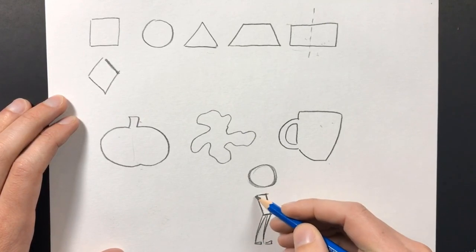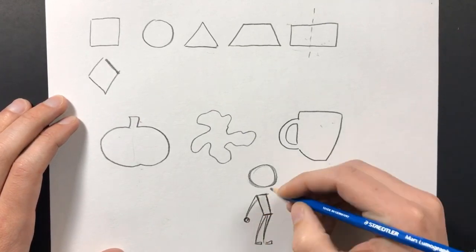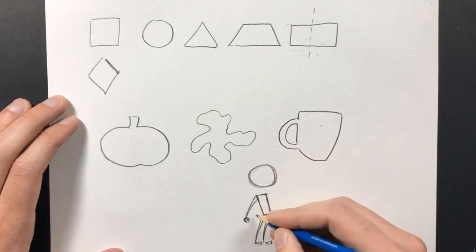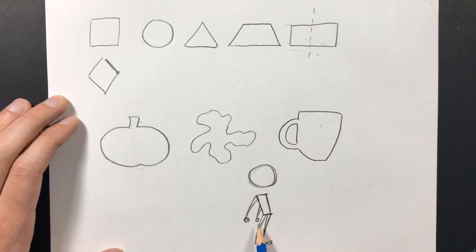And then he needs some arms. So we'll do triangles for the arms, long triangles. And then we'll do circles for his hands. And we can also add this arm behind his body, like so. But you'll see it's completely made out of simple shapes.